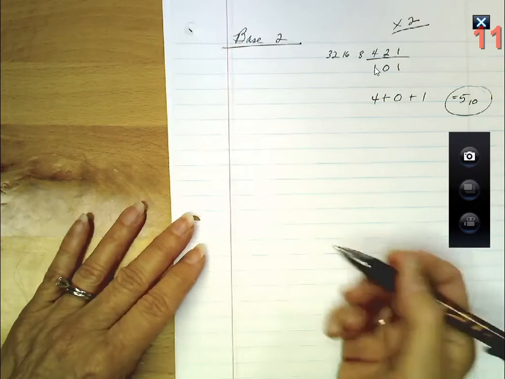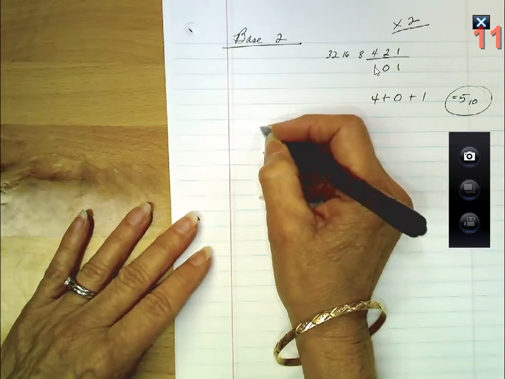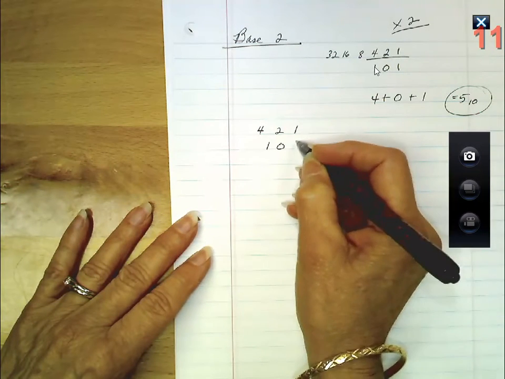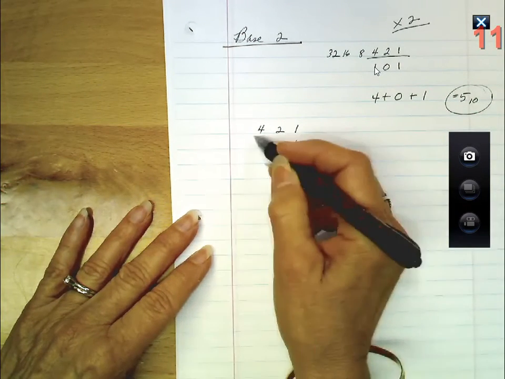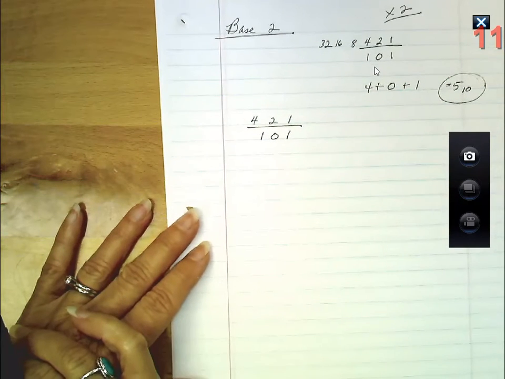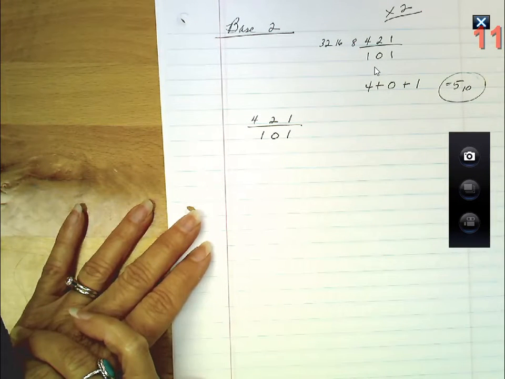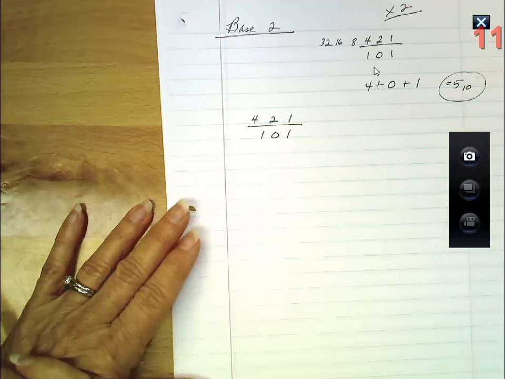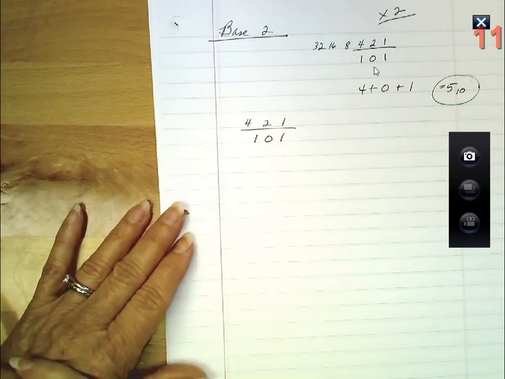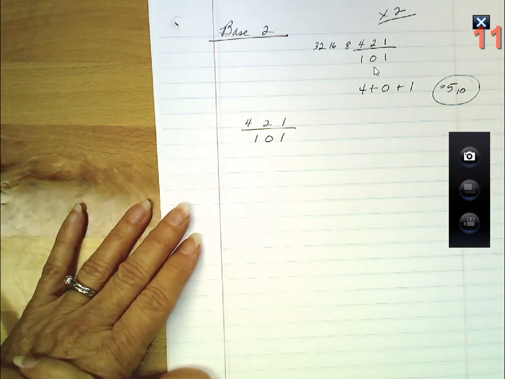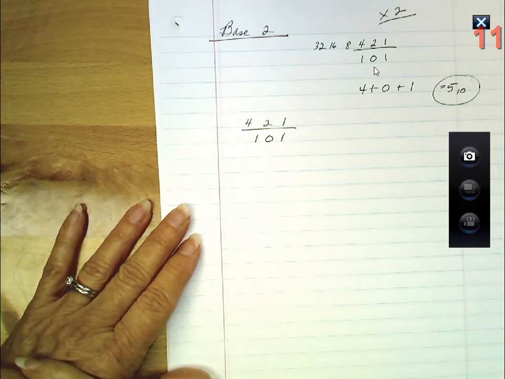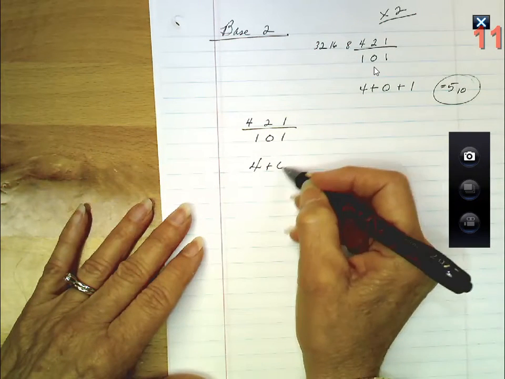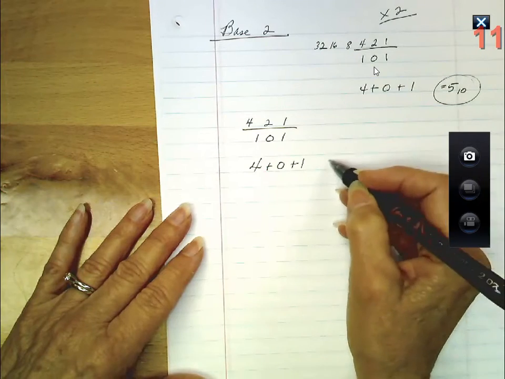Okay, let's look at another one. Let's say we have a 4, a 2, and a 1, and our number is 101. The way we work this, if we were to work it backwards, you can go from base 10 and go backwards and write it in base 2. Okay, this one, 4 times 1 is 4, plus 0, plus 1.